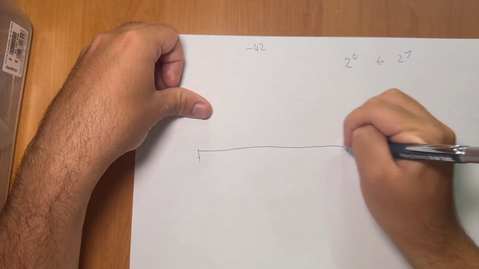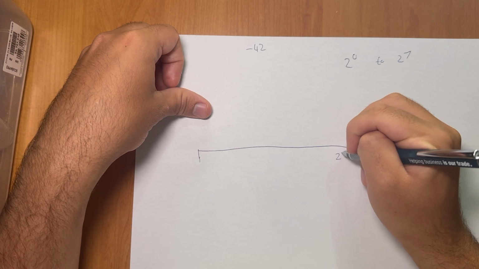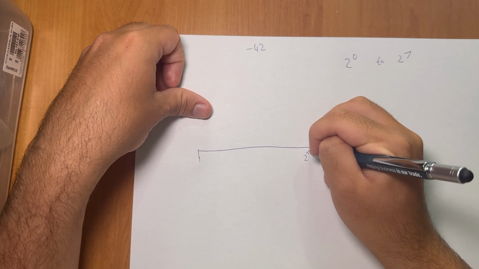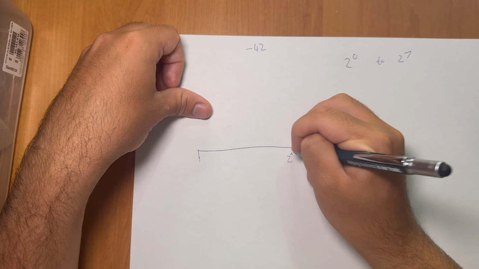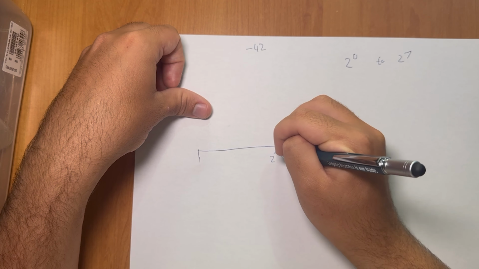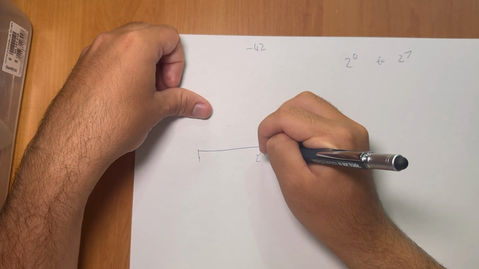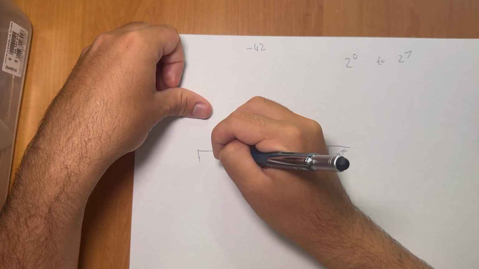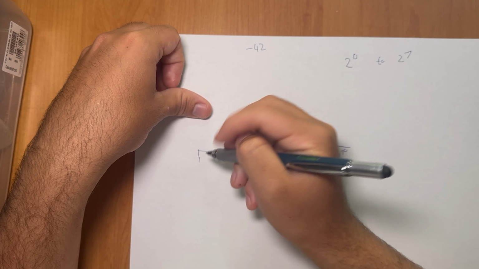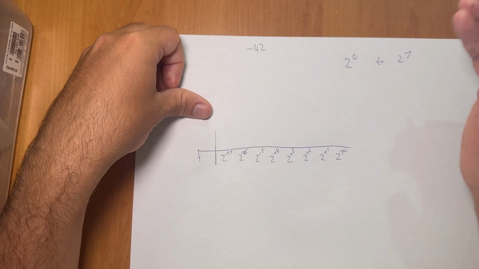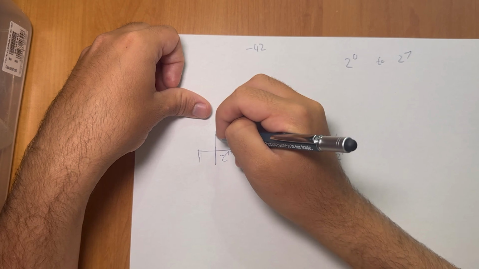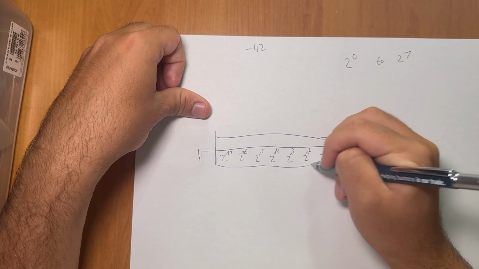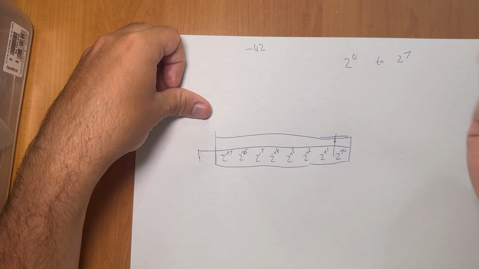If I create that as a table: 2 to the power of 0, 2 to the power of 1, 2 to the power of 2, 2 to the power of 3, 2 to the power of 4, 2 to the power of 5, 2 to the power of 6, 2 to the power of 7. I made it a bit big, but it's alright. Just above this, I'm going to solve the powers, which makes it a bit easier.